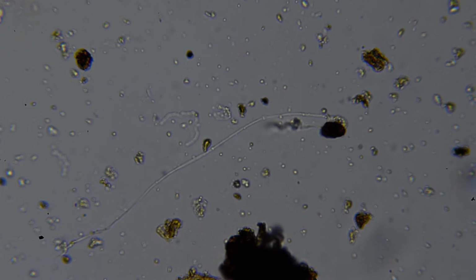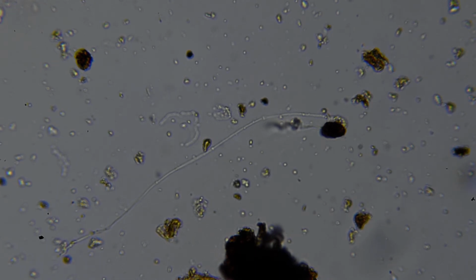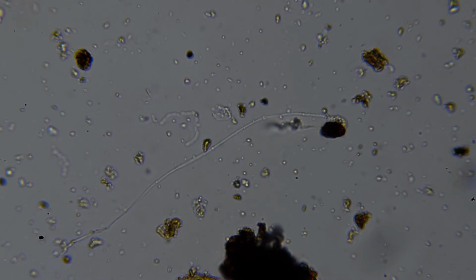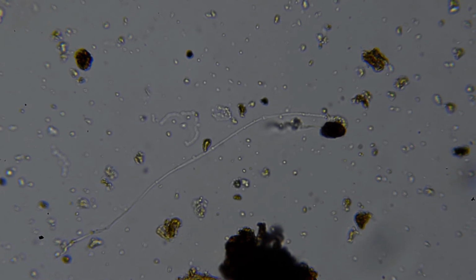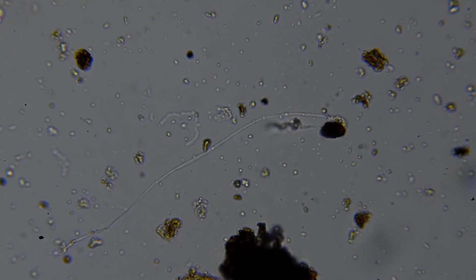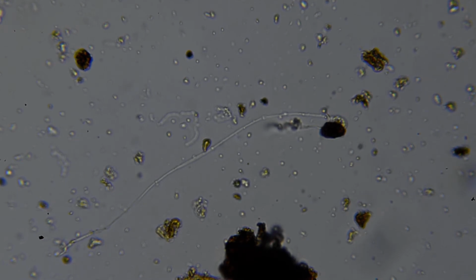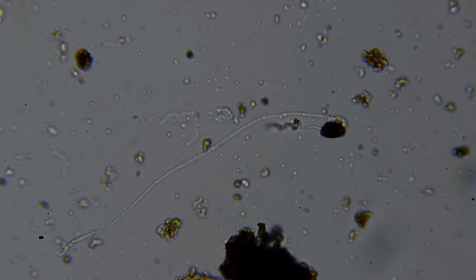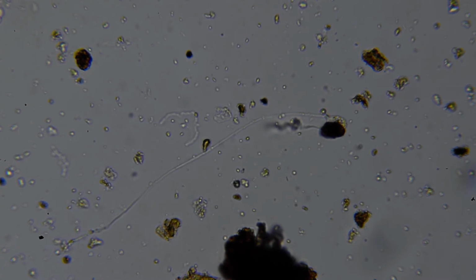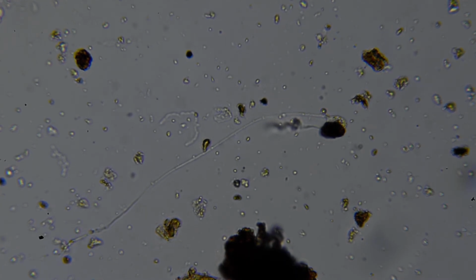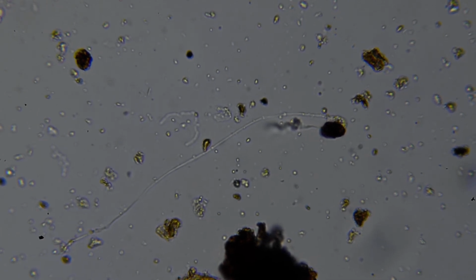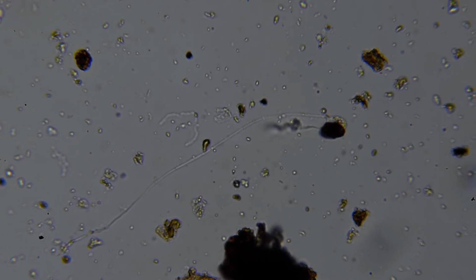So one single one of these little cocci that are gyrating around beside this fungi are about 1 micrometer across. So you can see if you compare the cocci to the width diameter of the fungi here, you won't be able to make it out, but I can tell that it's no more than 1 to 1.5 micrometers in diameter. So neither of those things are particularly good indicators.